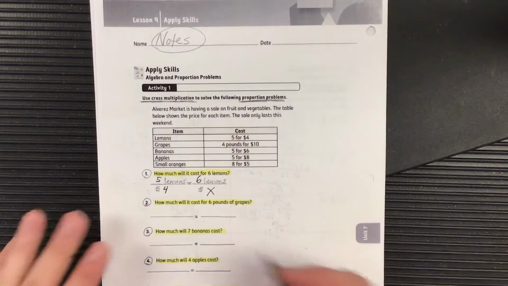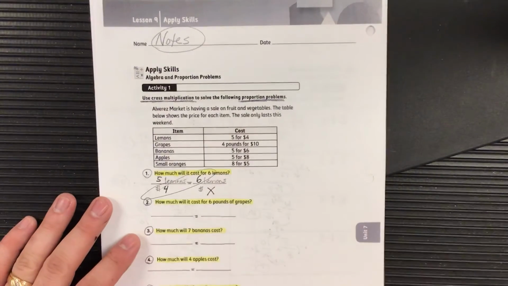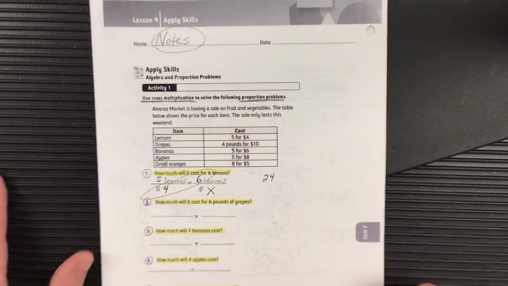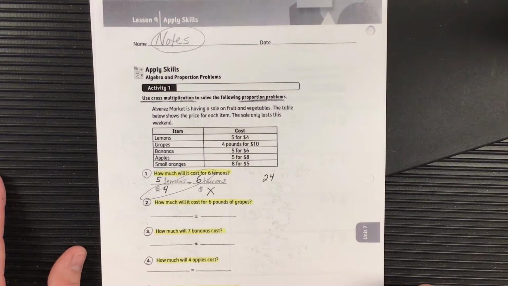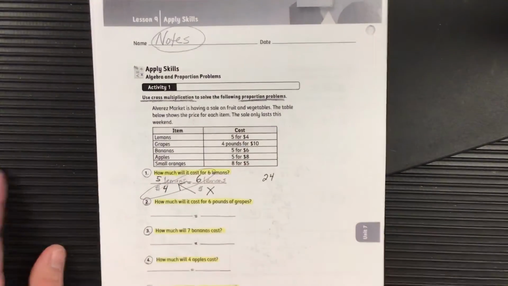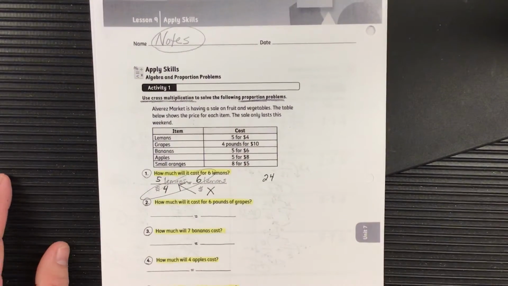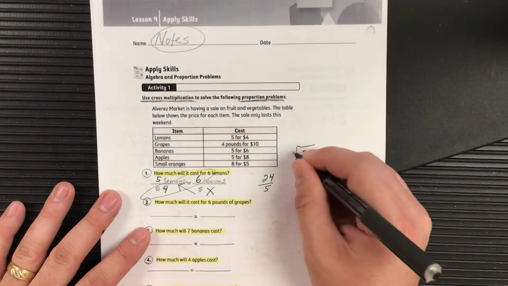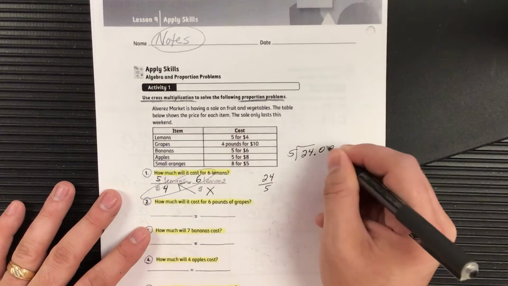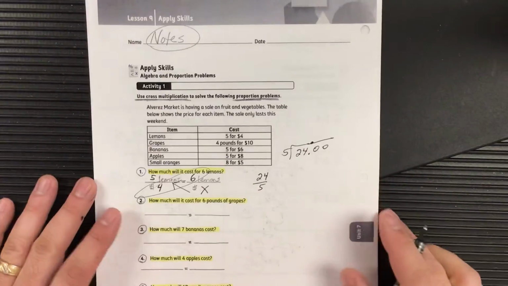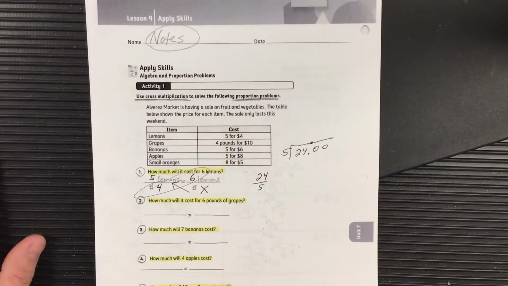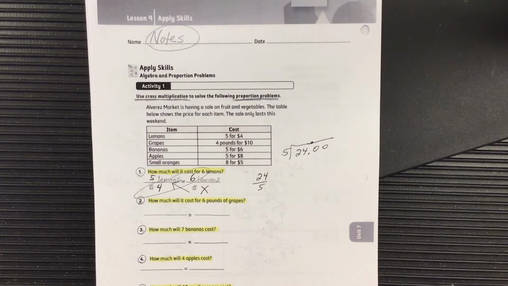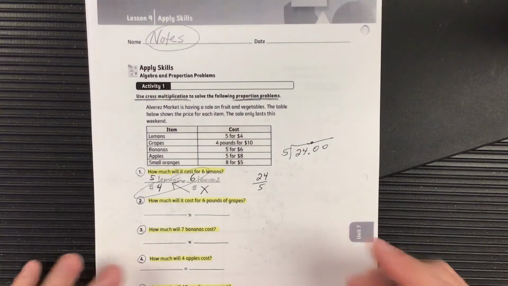Use that method. So 4 times 6 is 24. And I have to divide by 5, the number that's across from the variable. So 24 divided by 5. Now, we are talking money, so most of the time you're going to have change. It's not always exactly a nice whole number. So let's divide it together.